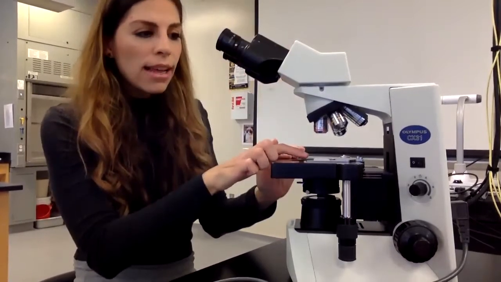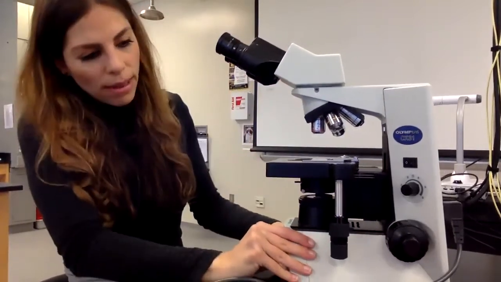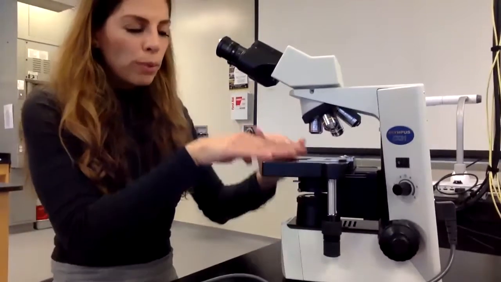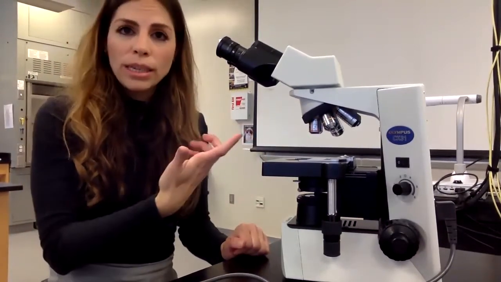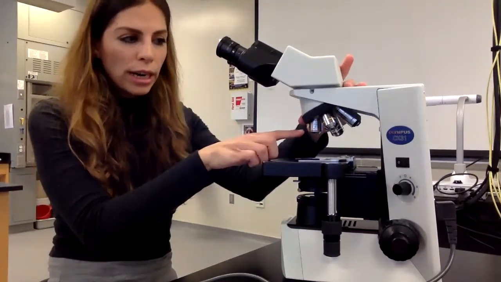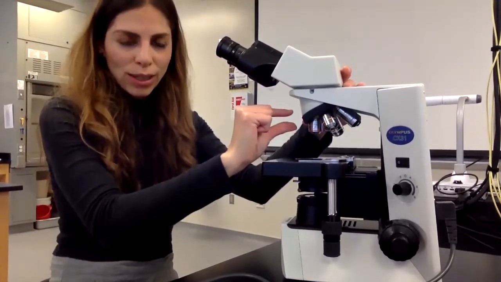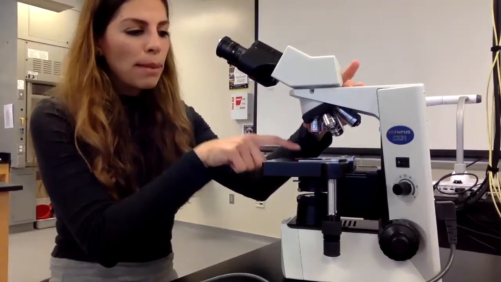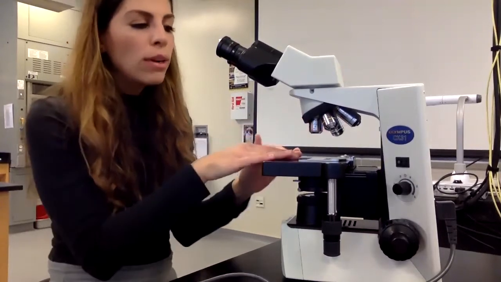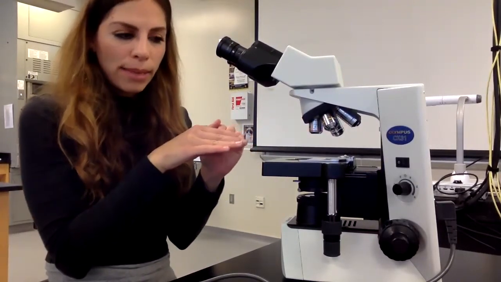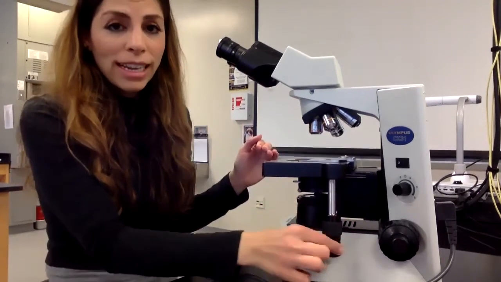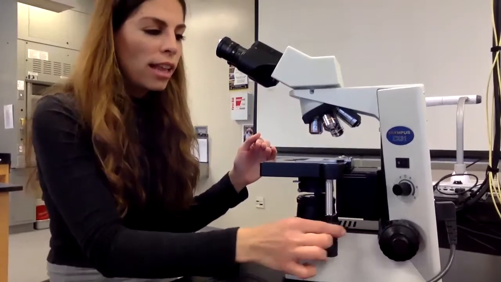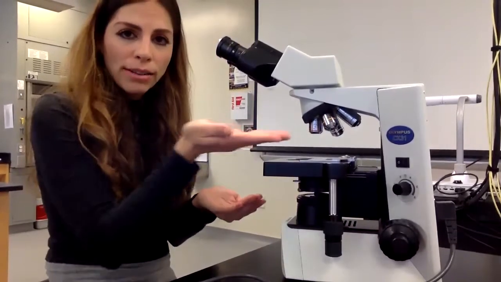I put my slide on here, and we're going to talk about a few of the knobs. So once I put my slide on here, I usually want to start off with the lowest magnification. So I have the 4x objective lens, which is the shortest one, in place, and I put my slide on here. I want to make sure that my slide is in the middle. So to get it in the middle, there are these knobs right here that move your stage left and right. They move it around like this.